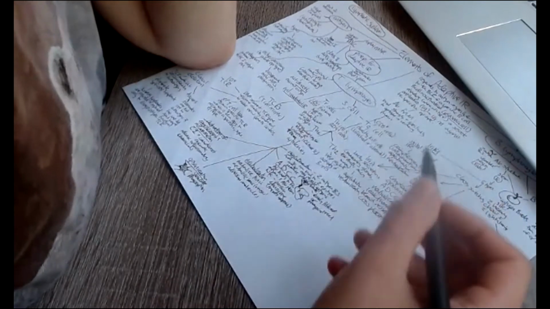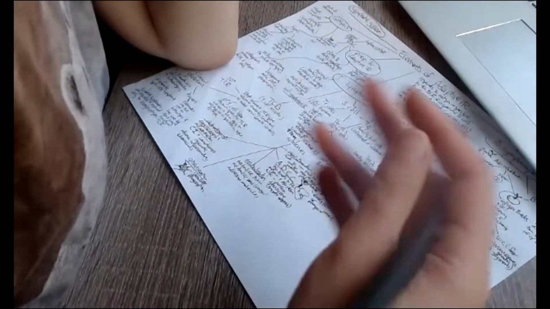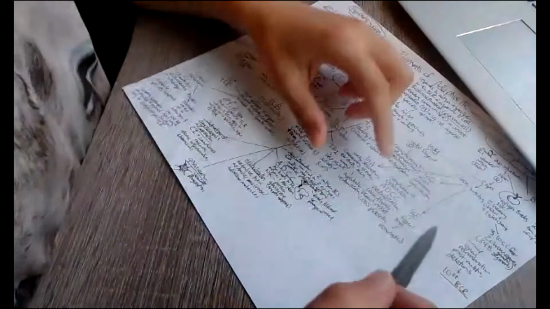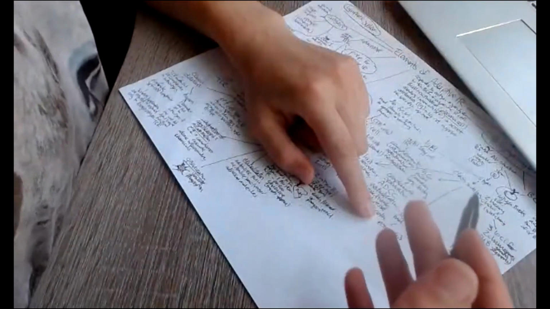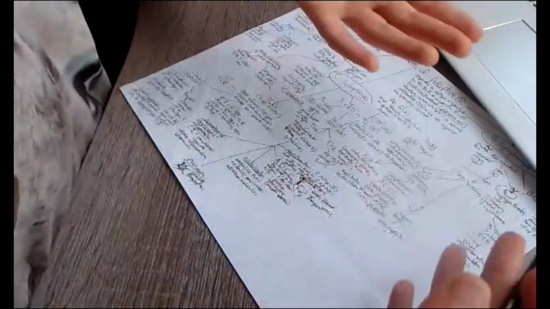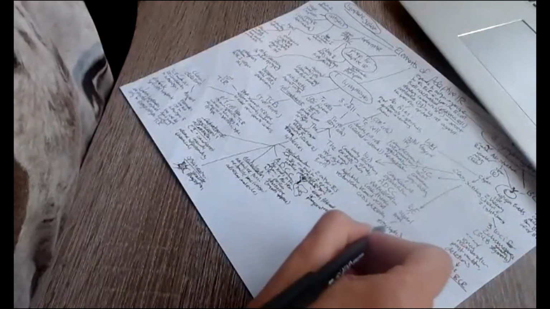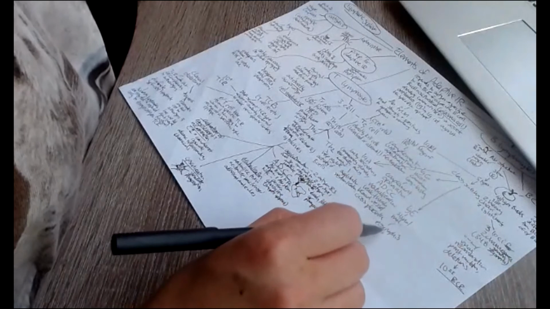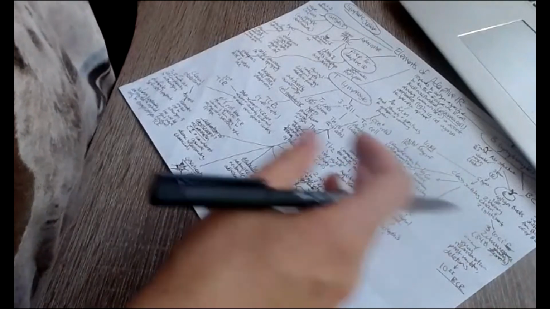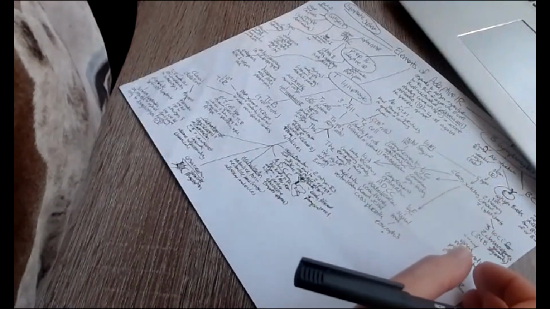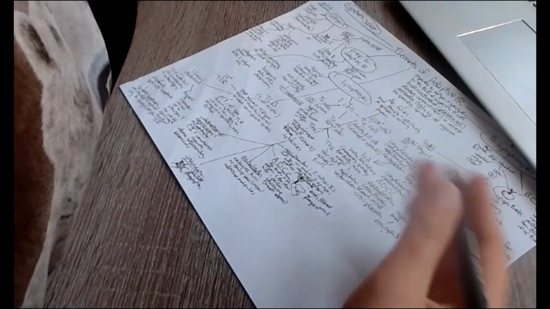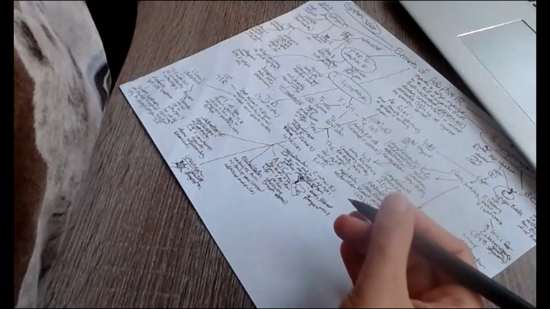With eosinophil cells, binding is going to trigger a release of cell-damaging molecules. If you remember, these eosinophil cells work very well against parasitic worms, and that's where the cell damage is going to happen. They can also trigger mast cells or basophil cells to release more inflammatory chemicals.